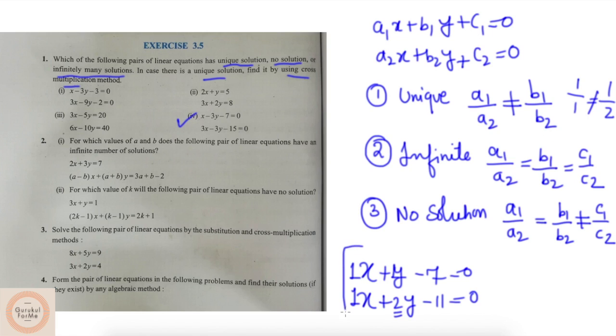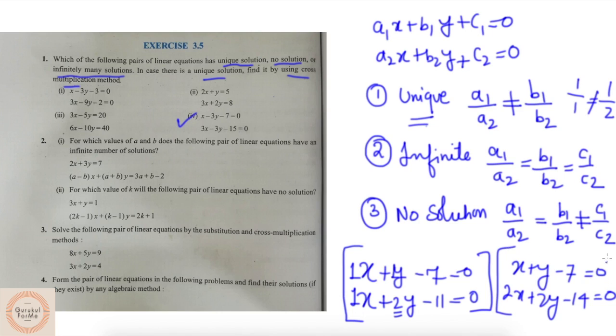And you will find that when you solve this equation, you will get a unique solution. Imagine if the equations are x plus y minus 7 is equal to 0 and 2x plus 2y minus 14 is equal to 0. Aren't they the same equation? 1 by 2, 1 by 2, minus 7 by minus 14, all of them are equal, and hence you need two different equations to find an answer. For one equation you will have infinite number of solutions. So this is how I learned infinite and unique.